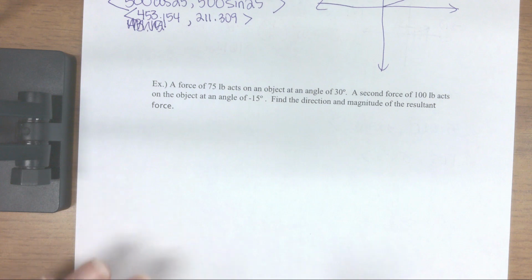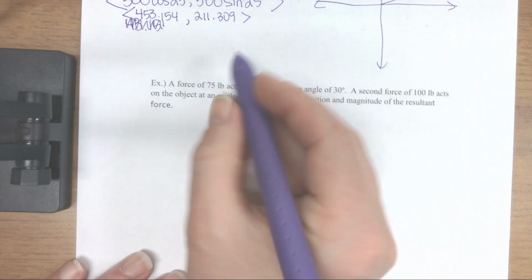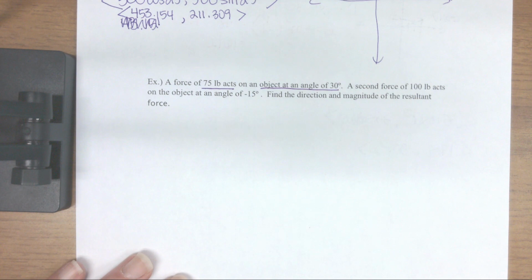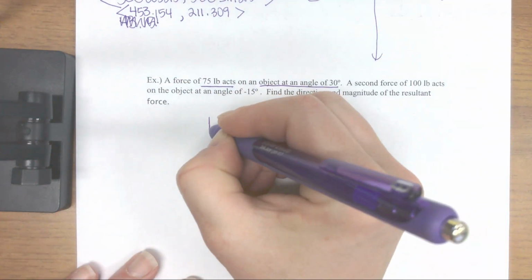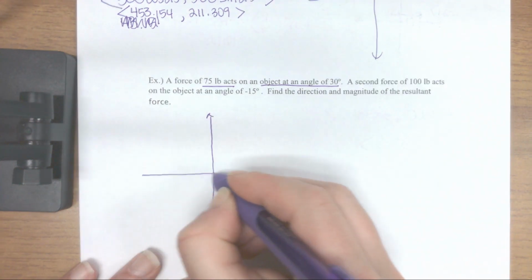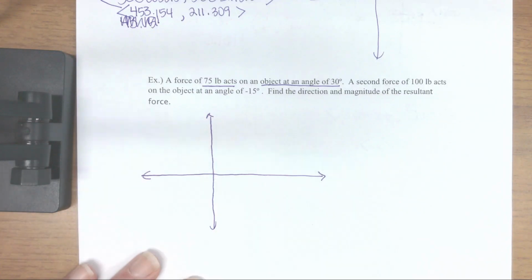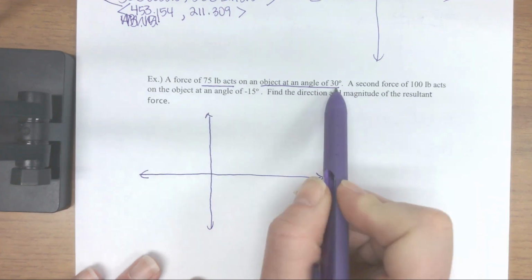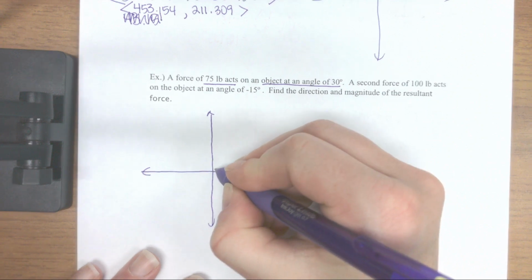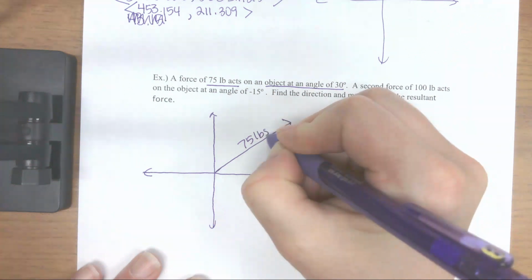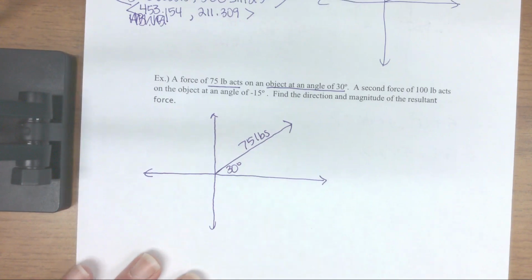All right, so a force of 75 pounds, that's going to be the magnitude, acts on an object at an angle of 30 degrees. Would you draw a vector that you think would be 75 pounds? How do you draw that? I don't know. But the angle of 30 you can do. So here's a 30-degree angle. And in a second, we're going to find the components of that.